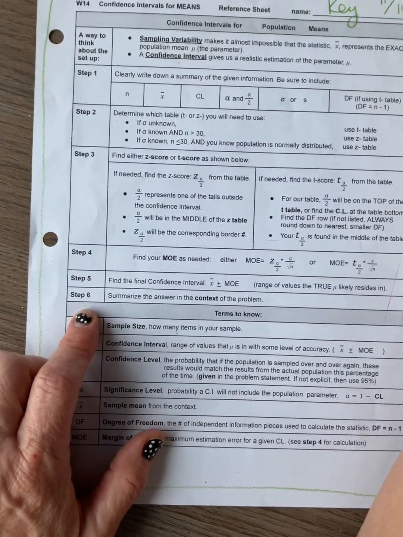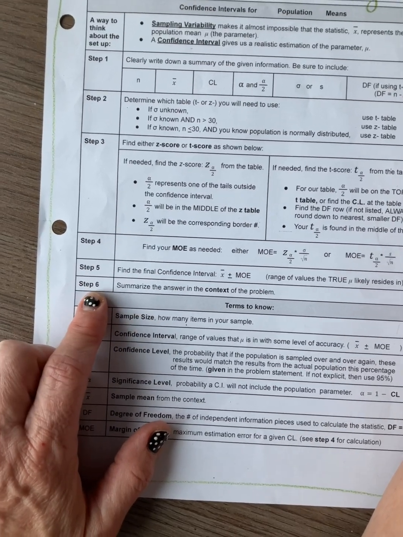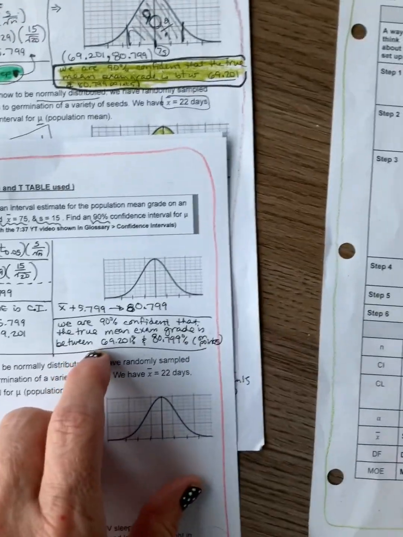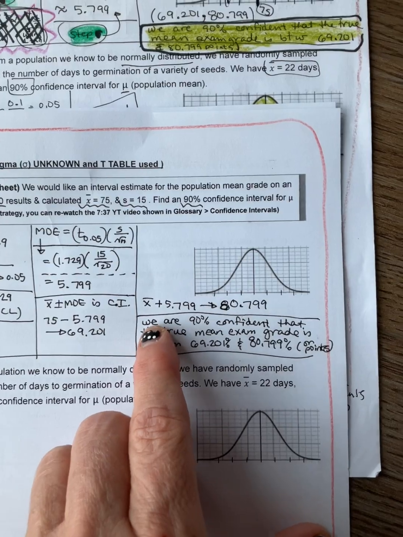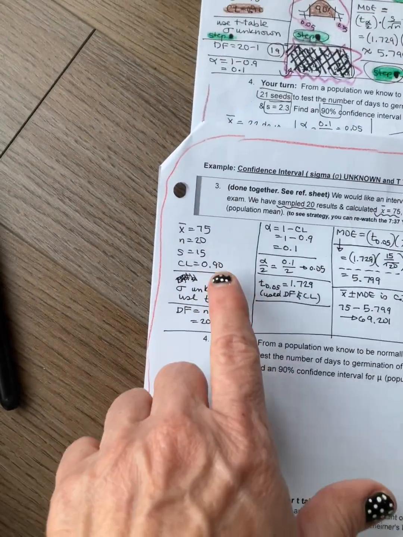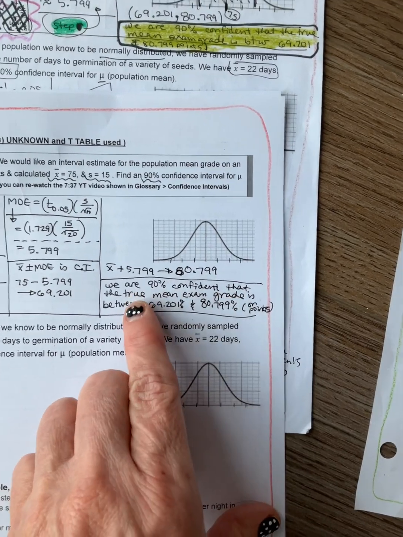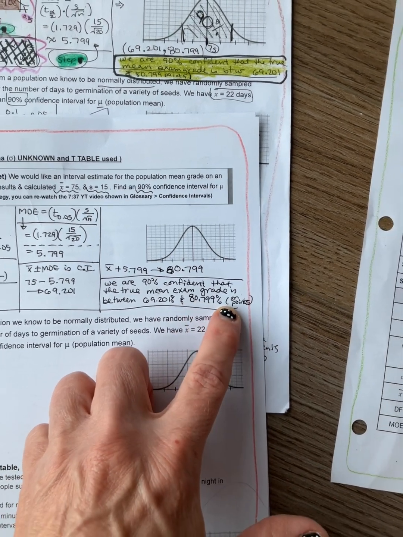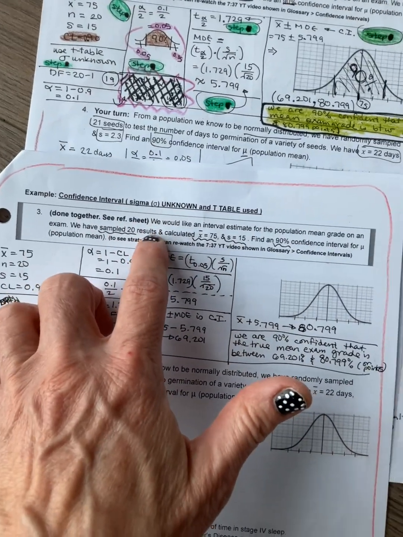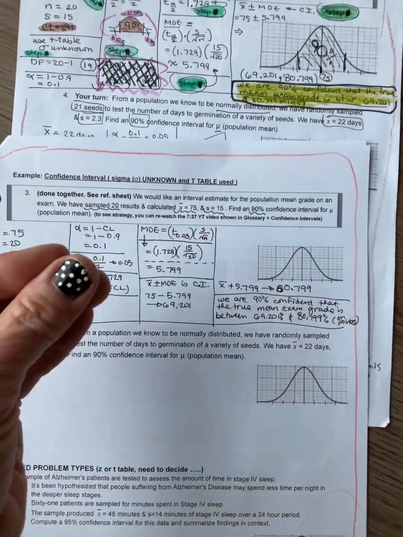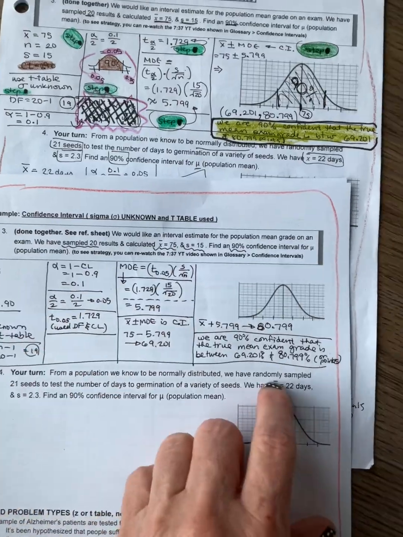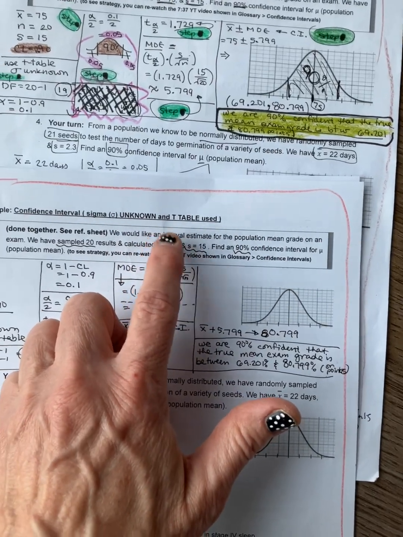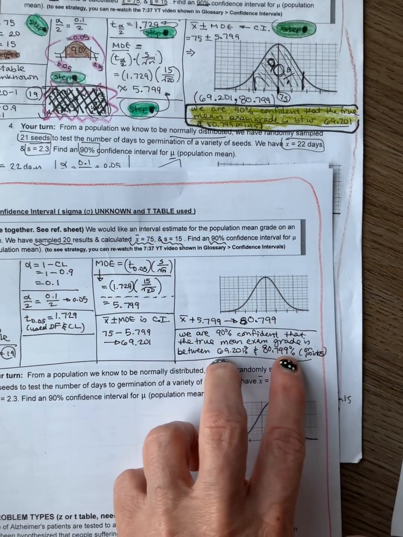So the final step is summarizing in the context of the problem. Remember your summary, you should have units, you should have what you're talking about so somebody understands what just went on. And so I wrote, we are 90% confident, so that 90% comes from the confidence level, that the true mean exam grade is between 69.201 and 80.799 percent, or points. I didn't write this very carefully. You don't know if that's points, maybe you don't know how much it's out of, or if it's percent. In real life, with a better teacher, you would know the more specific context of this, but those are the values of the range.